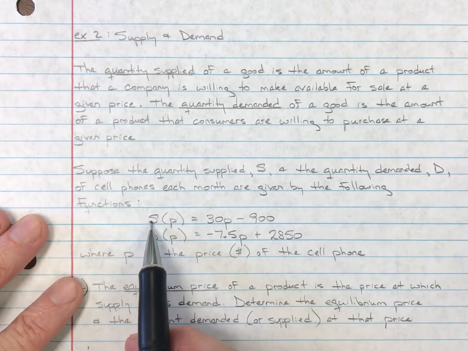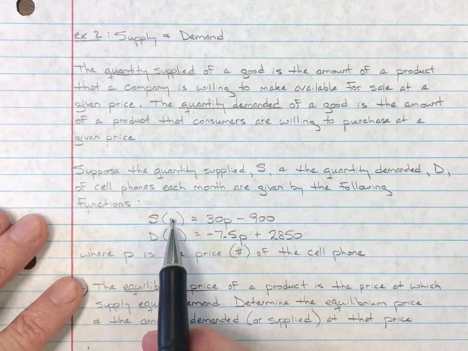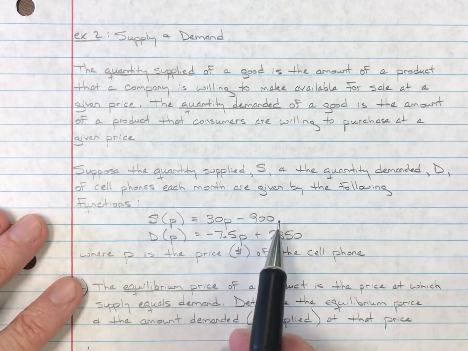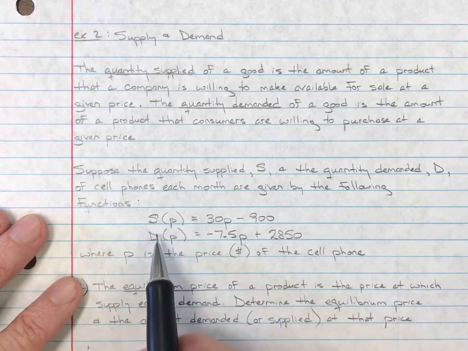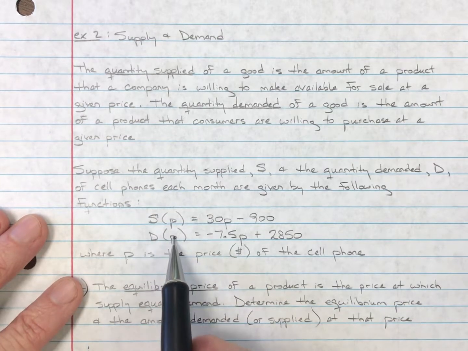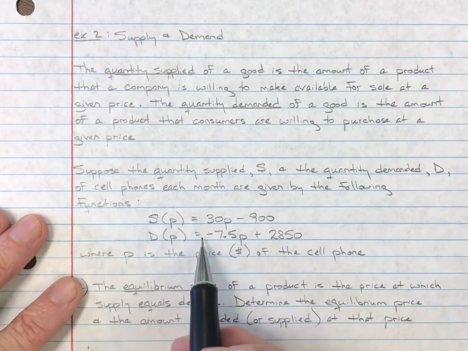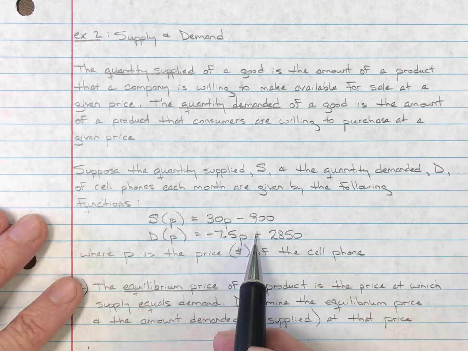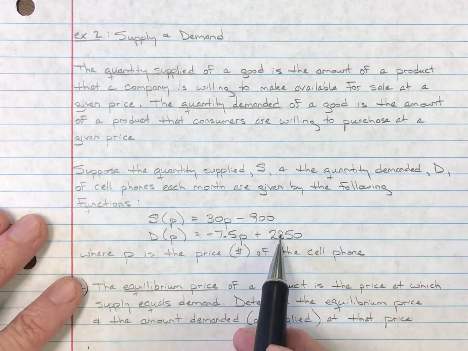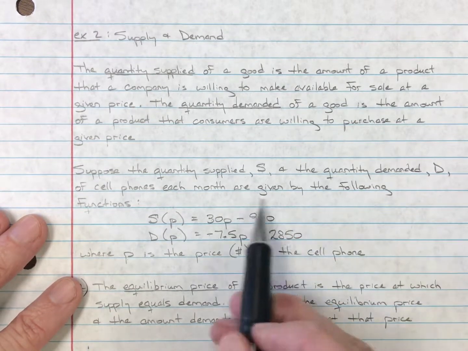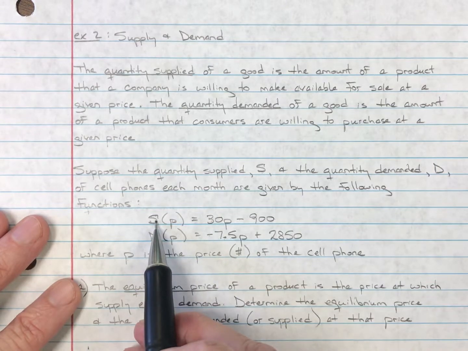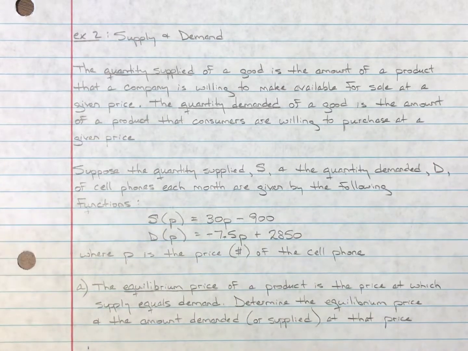The quantity supplied depends on the price, and it equals 30 times the price minus $900. The quantity demanded depends on the price, and it equals negative 7.5 times P plus 2,850. So we have these two linear functions, a supply function and a demand function.